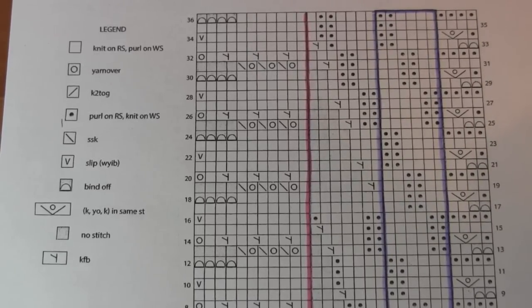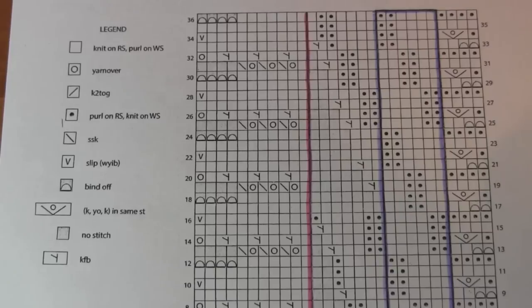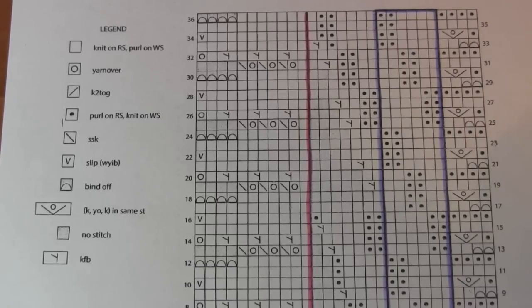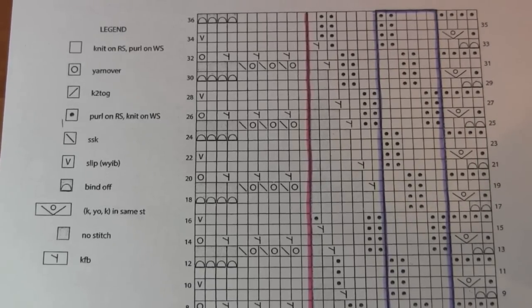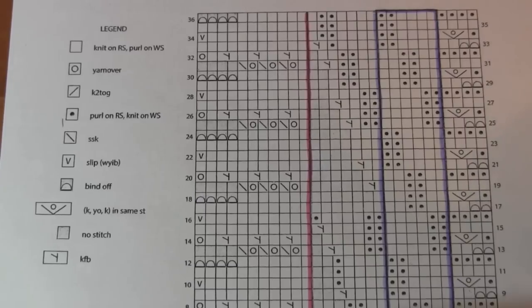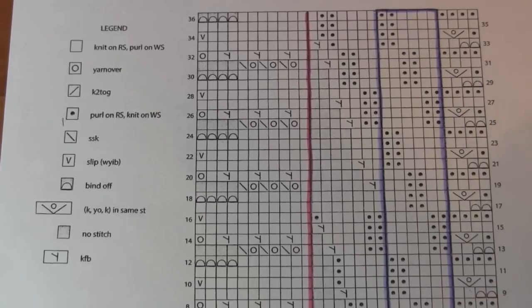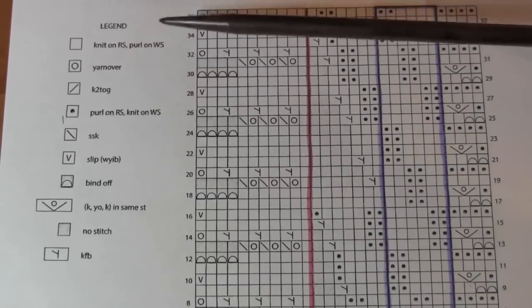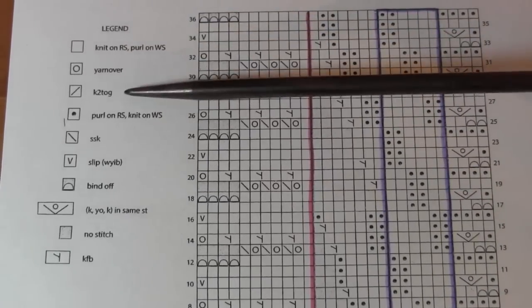I did this because there are no written directions. There is only the chart, and so it forces you to follow this chart. The similarities that all charts have, they always have a legend, and these are very standard.